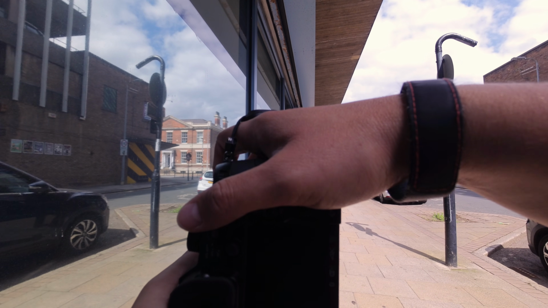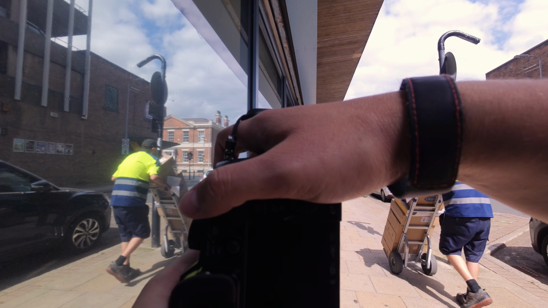60mm on a Micro Four Thirds camera, you're talking 120mm full frame equivalent. So I'd love to know your thoughts.